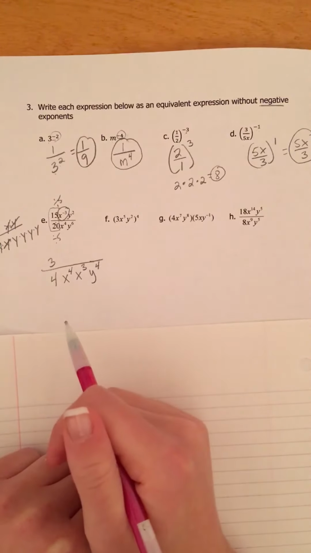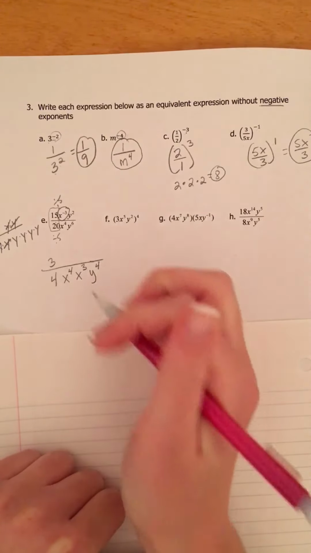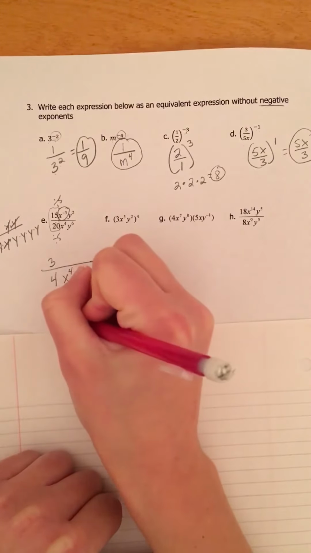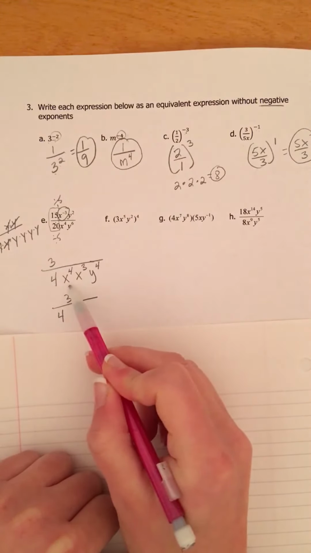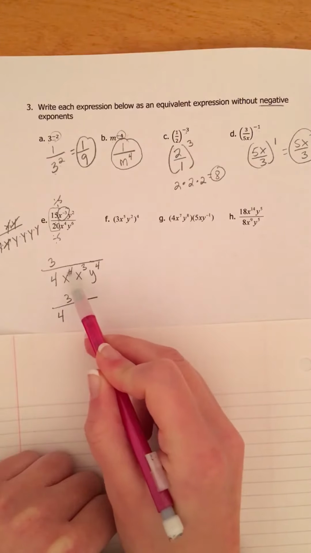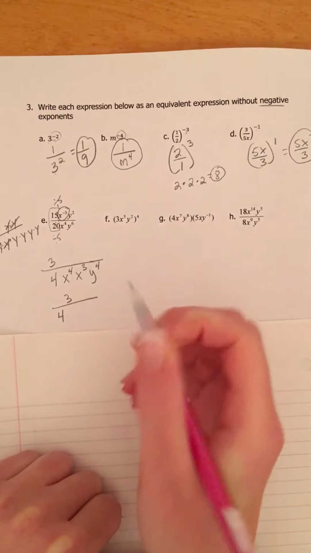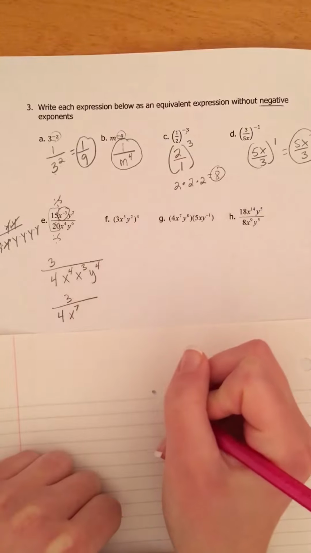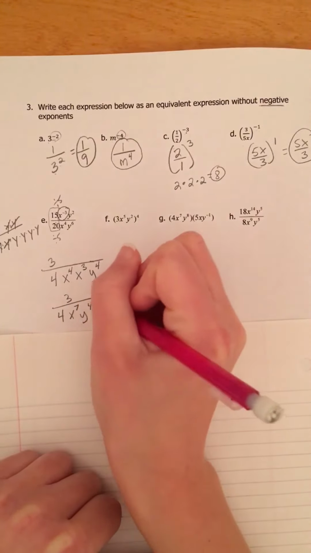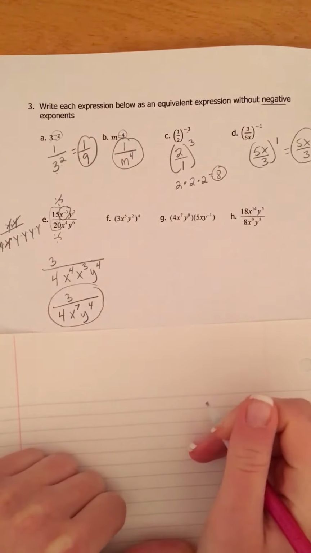So we need to simplify this one more time. We only have a 3 on the top of our fraction. We have this 4 still. Now we can combine these x's: we have 4 of them here, we have 3 here, together that makes 7. And then we have y to the 4th. Okay, that's for part E.